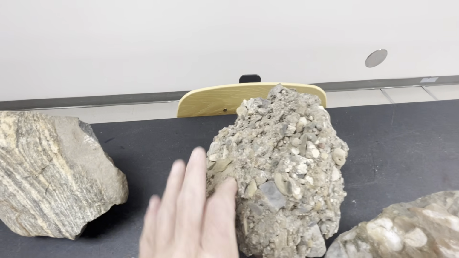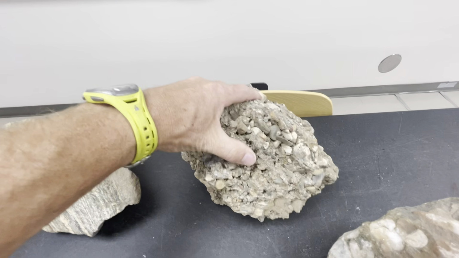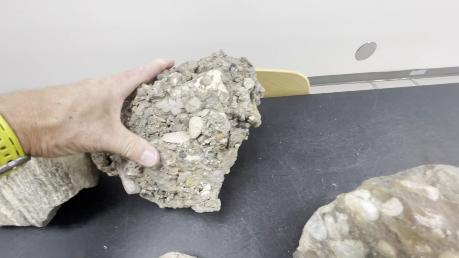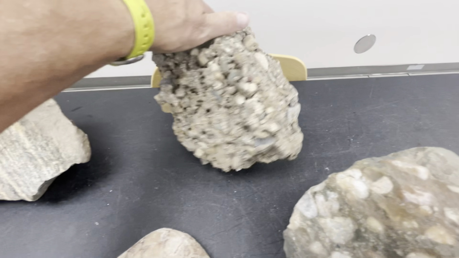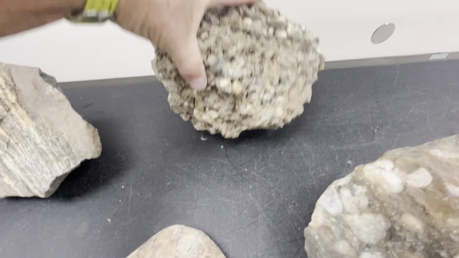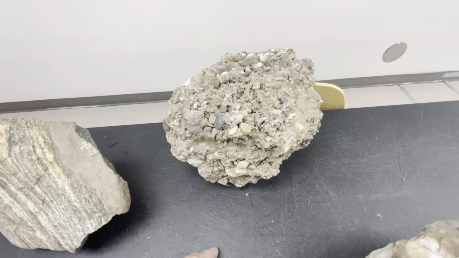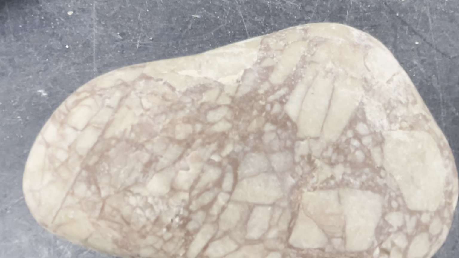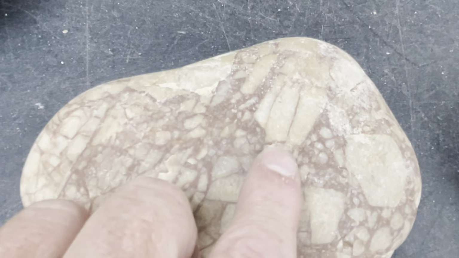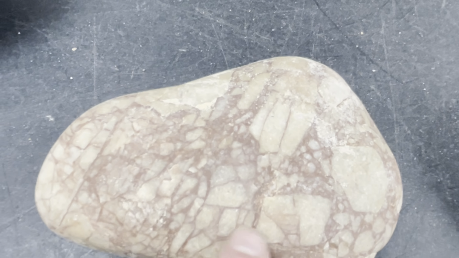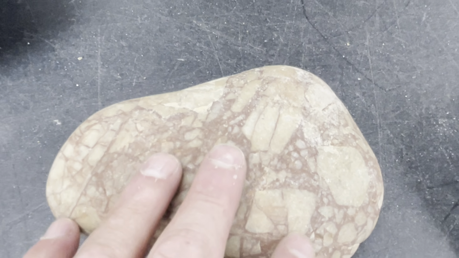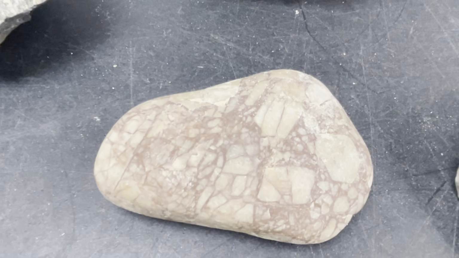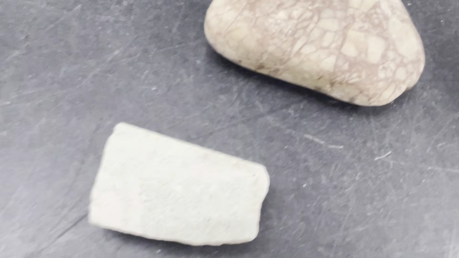I just grabbed this one. This is a much younger conglomerate, not nearly as clean, but this also has, if not quartz in it, at least some quartz-rich rocks. There's actually mostly probably quartzites in here, but you can see a few of those in there. Here's a breccia, so angular particles in this rock. Again, these are all quartz. If you weren't sure, you could use the acid test because there's a good chance this could be calcite from a marble, something like that.